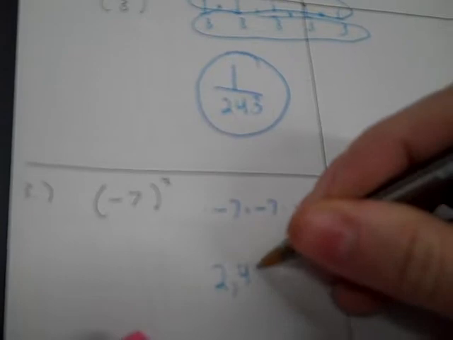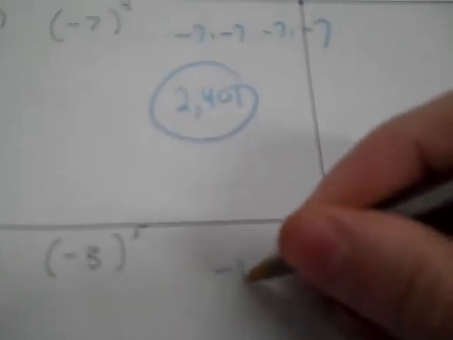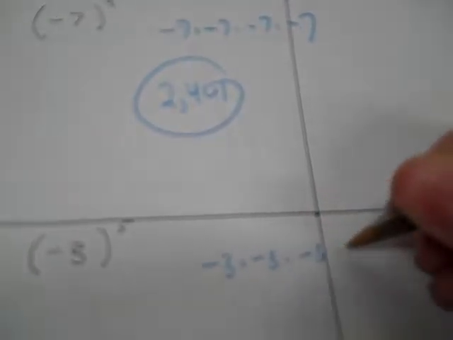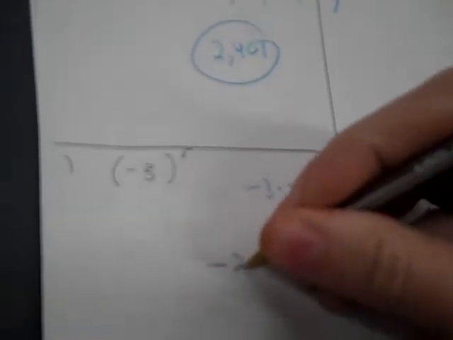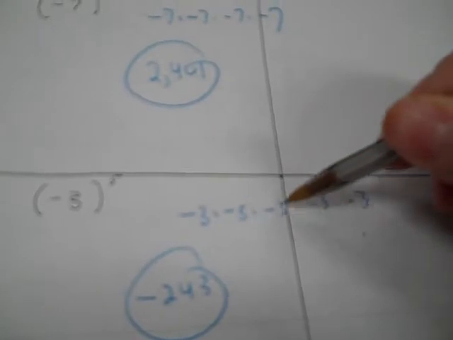Okay, -7 to the 4th power, that's -7 times -7 times -7 times -7. That's 2,401. Now the reason it is positive is because there's an even amount of negatives being multiplied. -3 to the 5th power, so -3 times -3 times -3 times -3 times -3. Okay, that's -243. Again, the reason it's negative is because this time you have an odd amount of negative factors.